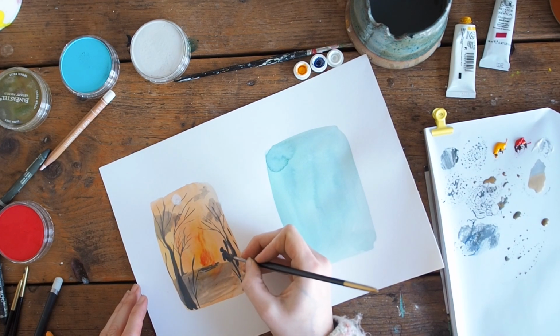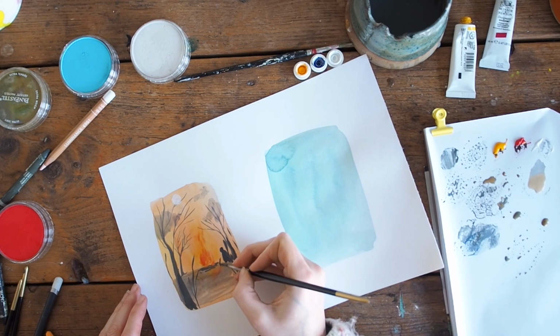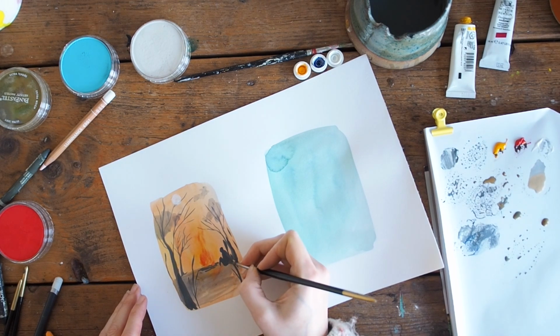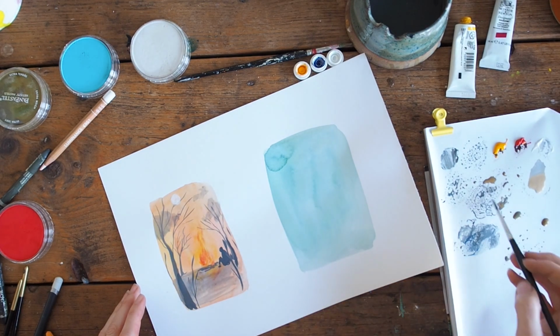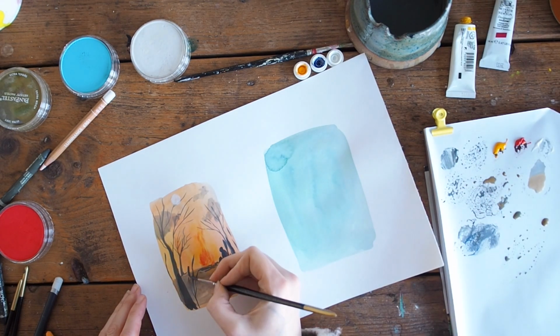I've got no idea where this painting is going, by the way. I do not have a reference or a plan, but you know, it's just kind of playing around with some different effects. Maybe I'll put some little people in.